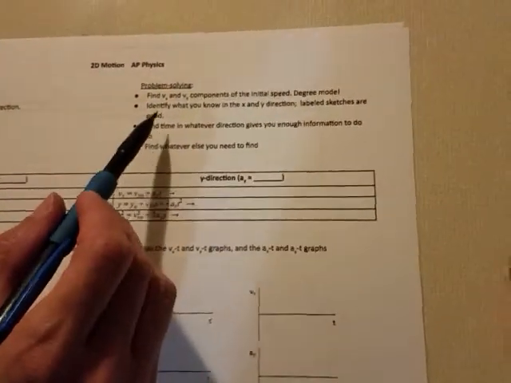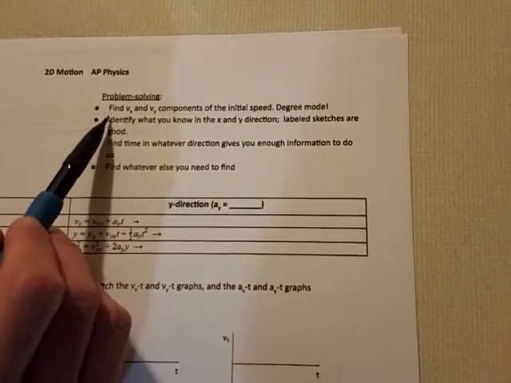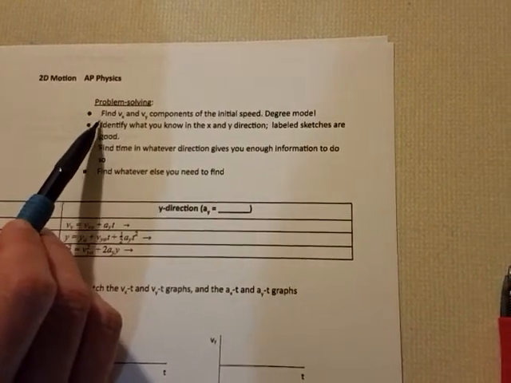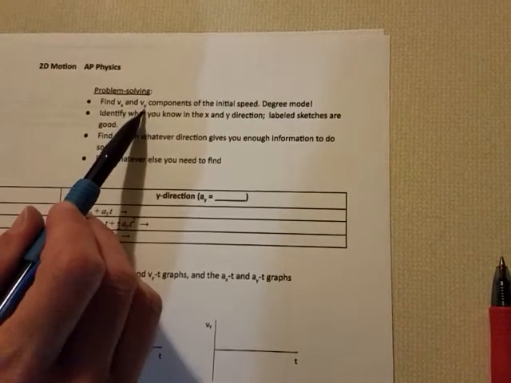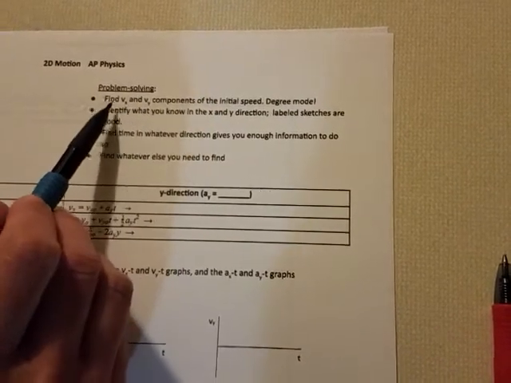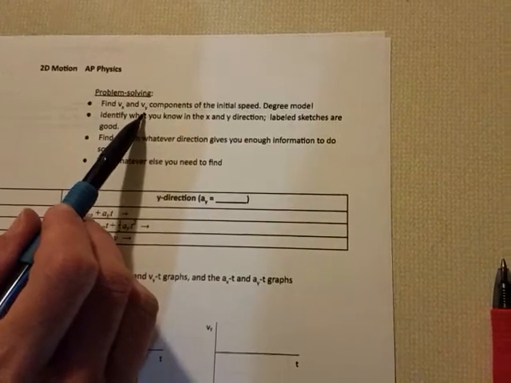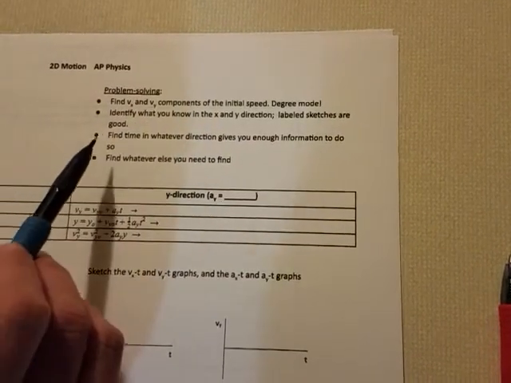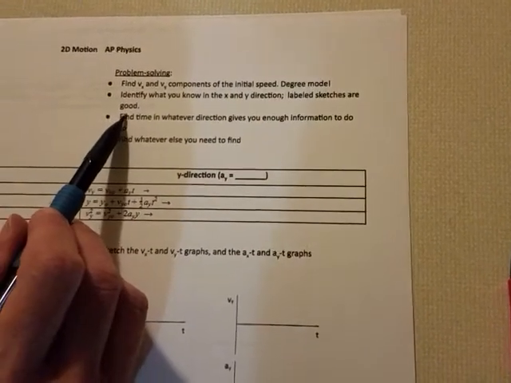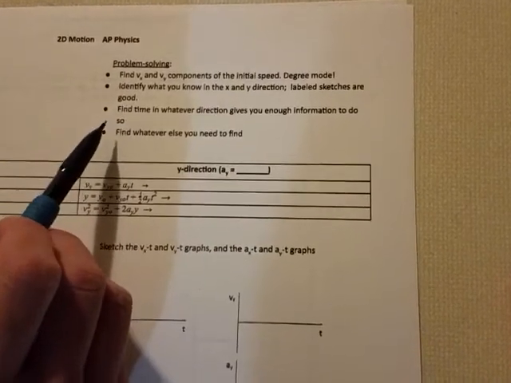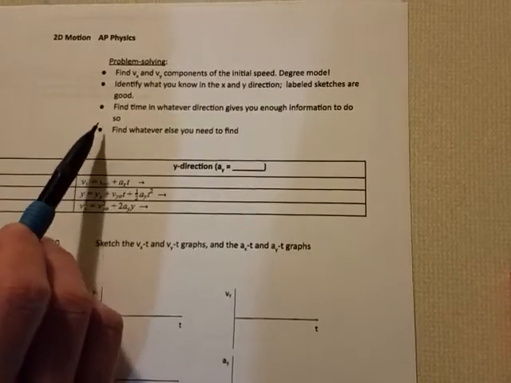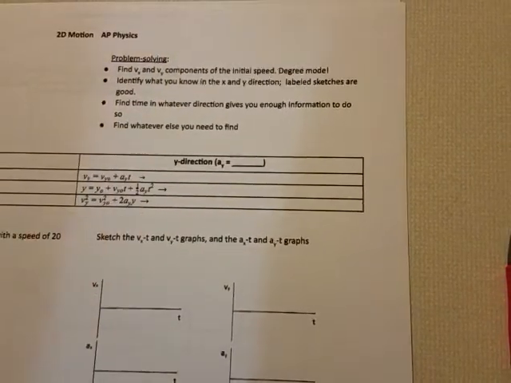And for problem solving, we do the same thing by writing givens, but now we're going to do stuff in the x and y direction. First step is always figure out what Vx and Vy are. We're going to need to find components of those. Identify what you know in the x and y direction. Labeled sketches are a good thing. Find time in whatever direction gives you enough information to do that, and then find whatever else you need to do.